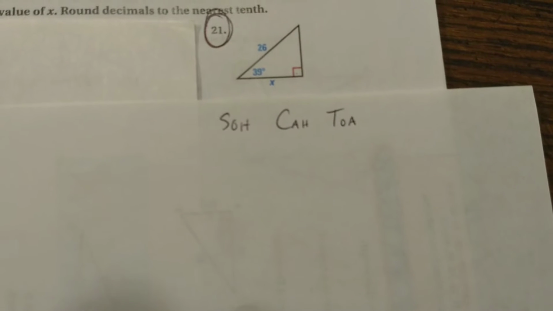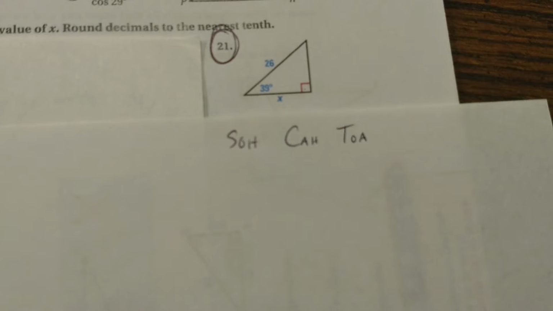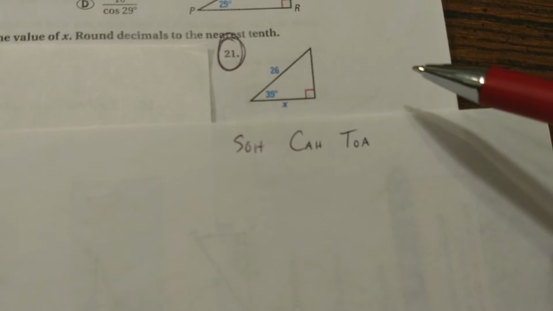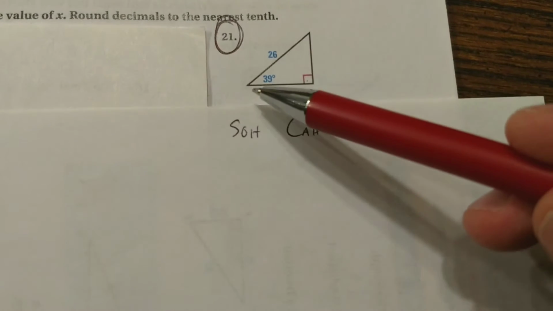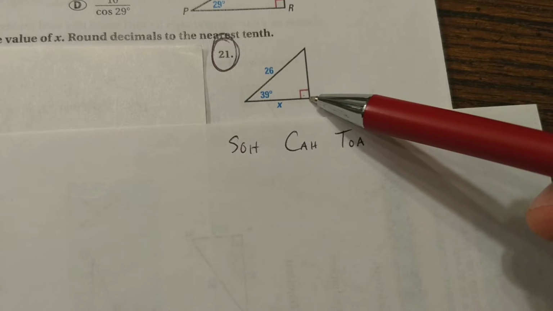A triangle with one side that we're missing and trying to find. And we're not really given any guidance here if we should use sine or cosine or tangent. So what we have to do is identify which sides we have. And so 26 is our hypotenuse. It's across from the right angle.